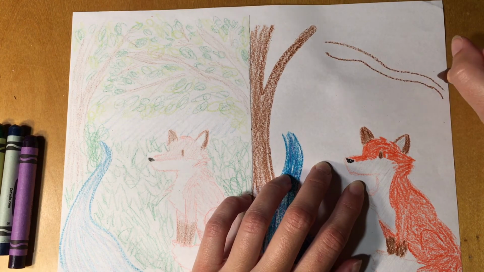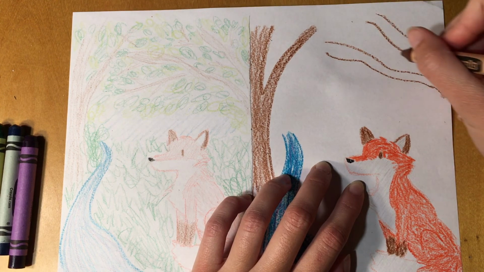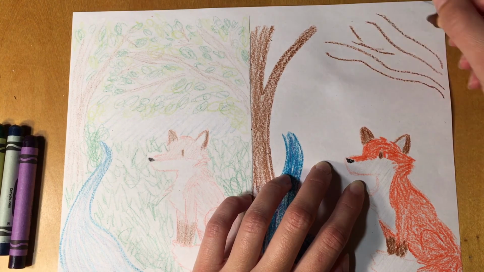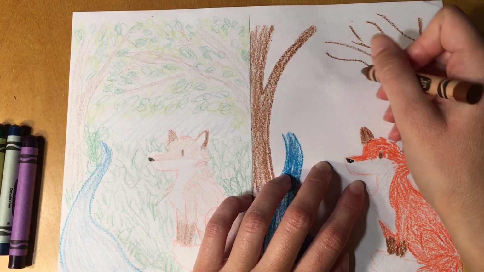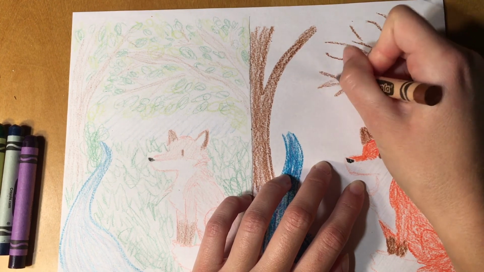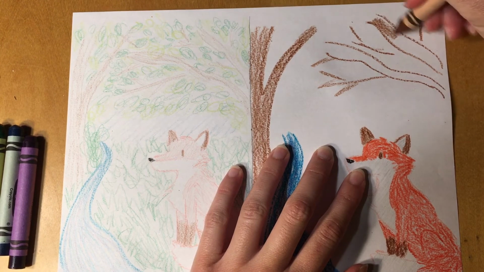Sort of like that. Another one up here. And there. Another few little sticks and twigs. And color in those branches.